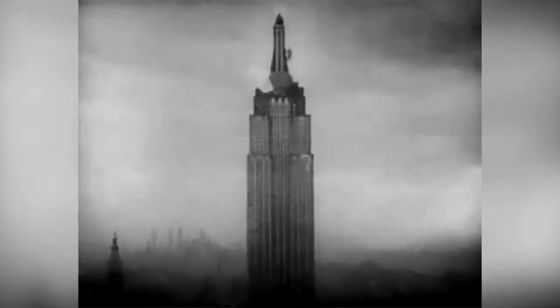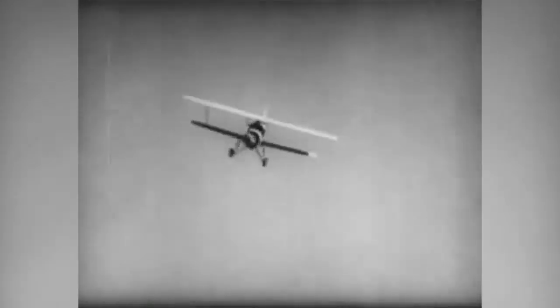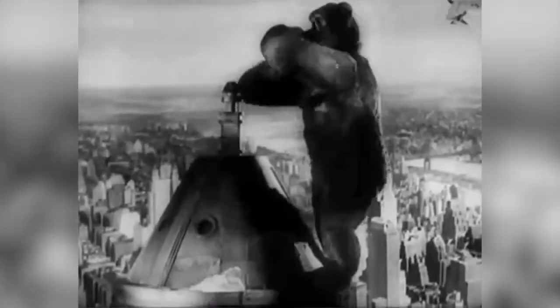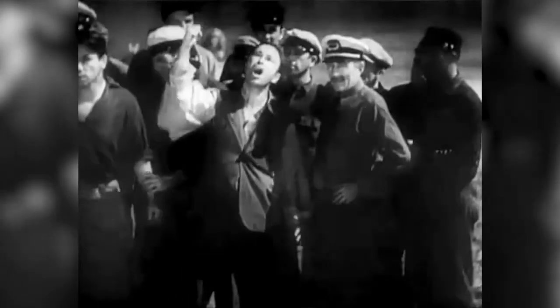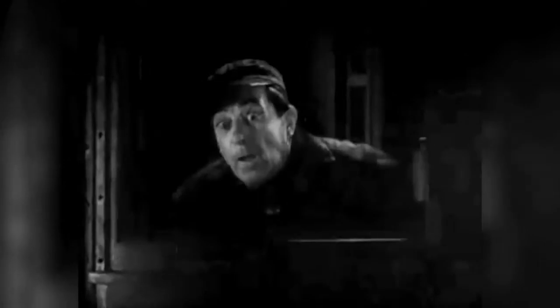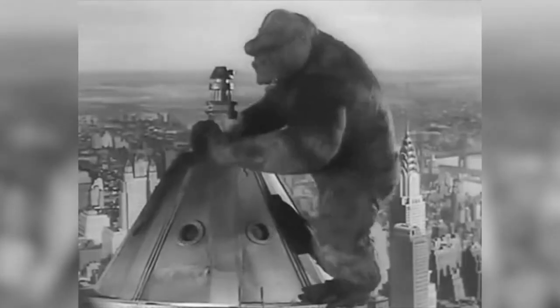Another famous example would be the Japanese style of monster and mecha genre movies, where miniature building sets are shot with actors wearing a monster costume. This results in the monster appearing as if it was as tall as the buildings.